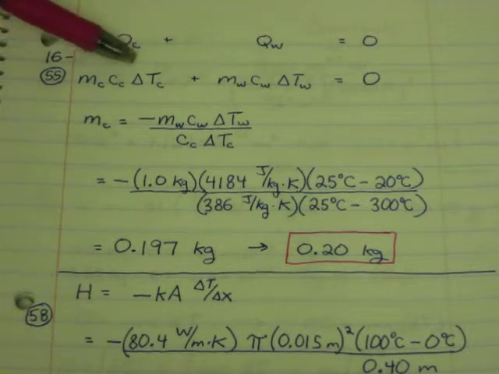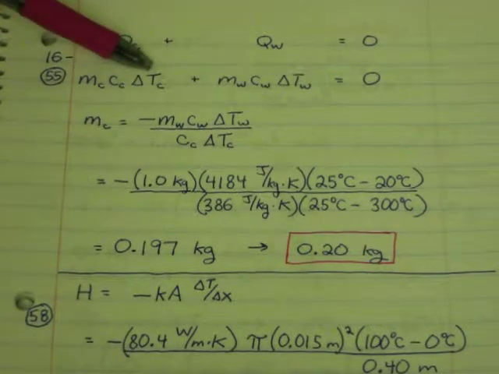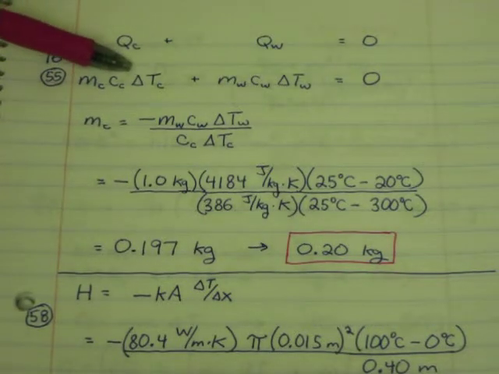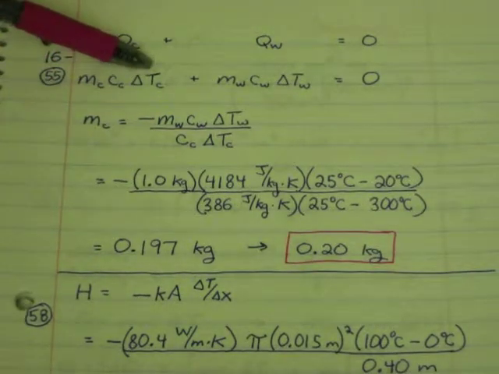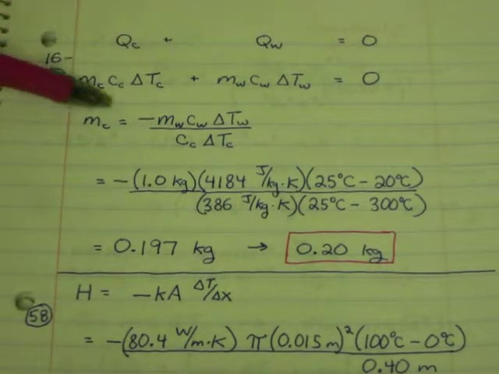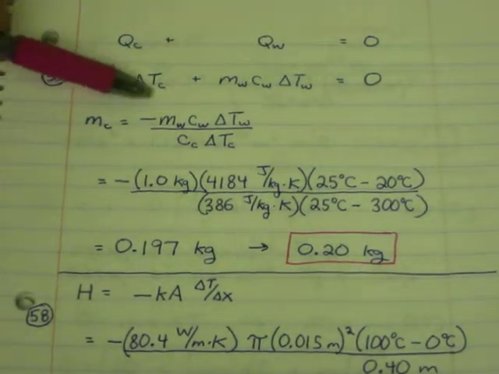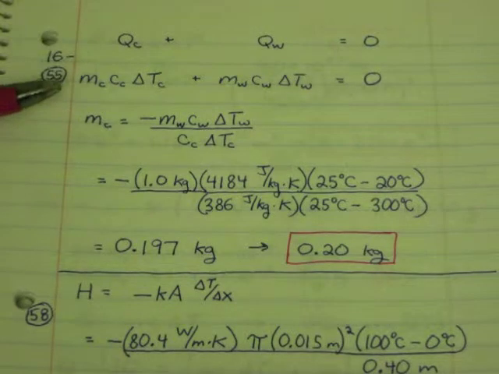The fact that delta Tc, since the copper is going to cool down, comes out to be negative, so this automatically goes negative. Okay, so we've got mass of copper, specific heat of copper times delta T of copper, plus mass of water, specific heat of water times delta T of water equals 0.